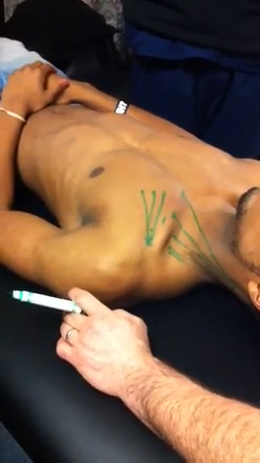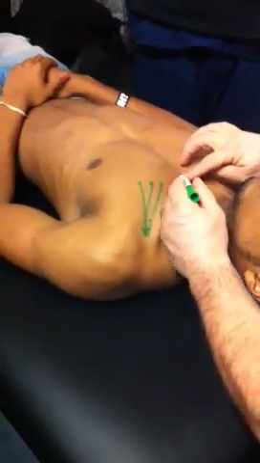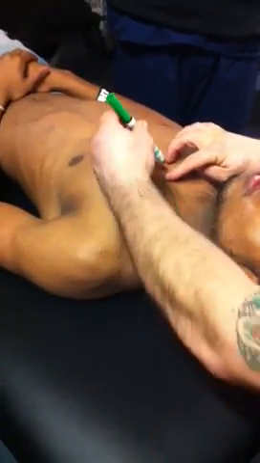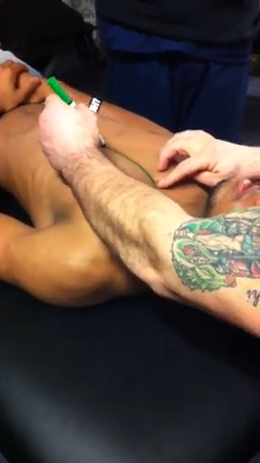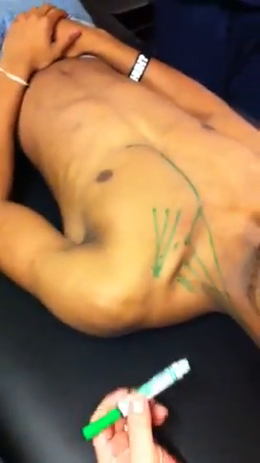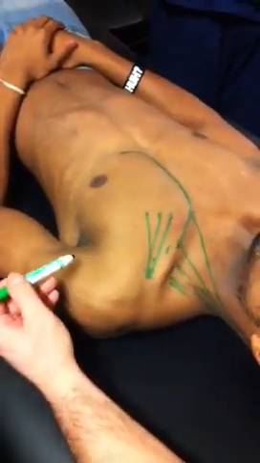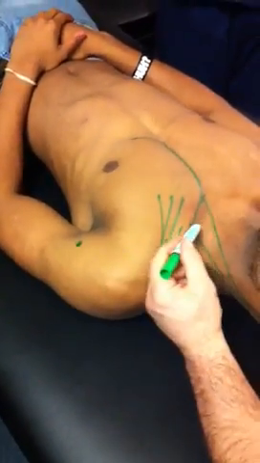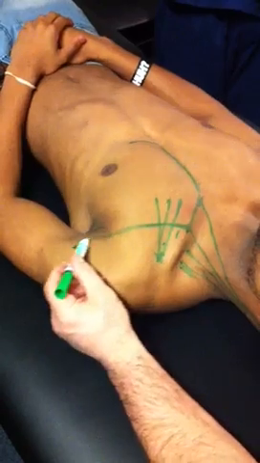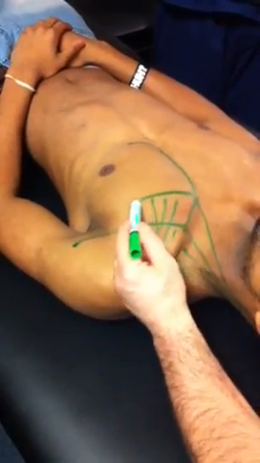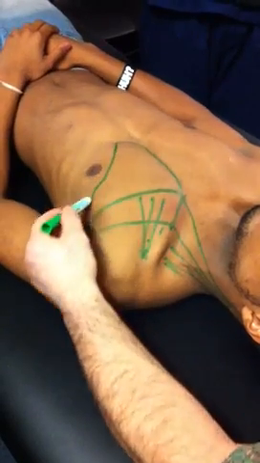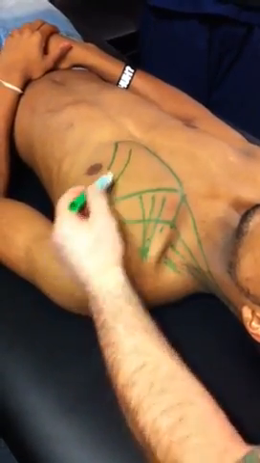Pec major has two origins. We call the clavicle head, which is like the medial 1/3 of the clavicle, and the sternum head, which is the sternum all the way to the 6th rib cartilage here. And from that direction it goes to the bicipital groove, which is this part here. The clavicle head has this muscle fiber direction, while the sternum head has this muscle fiber direction.